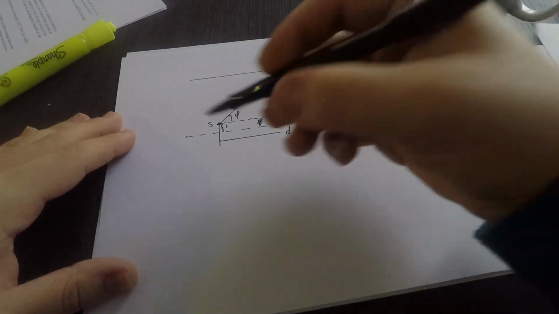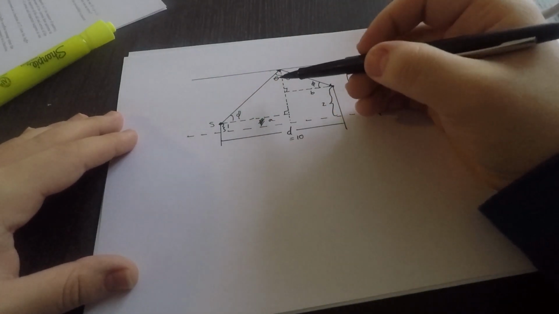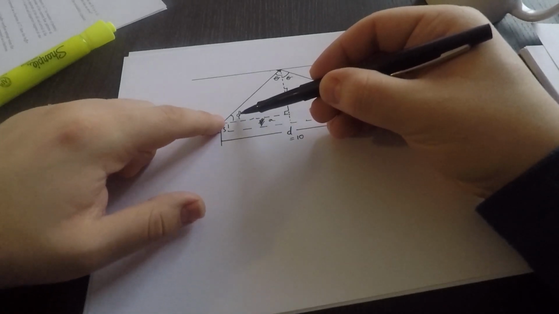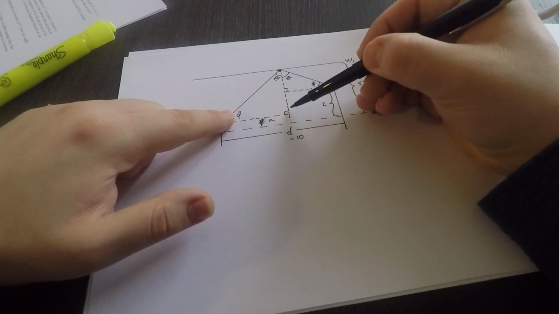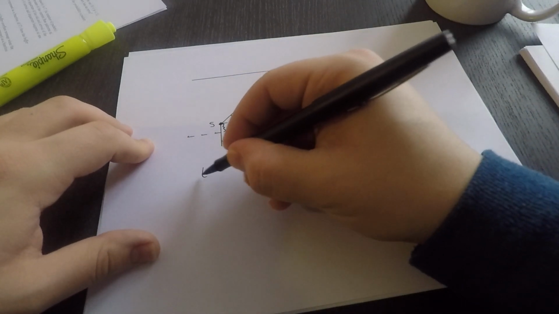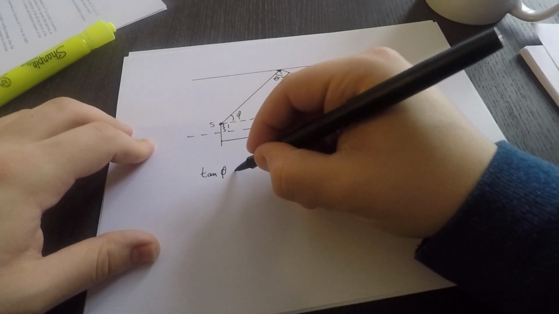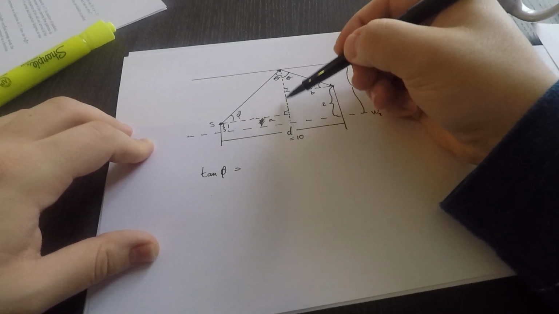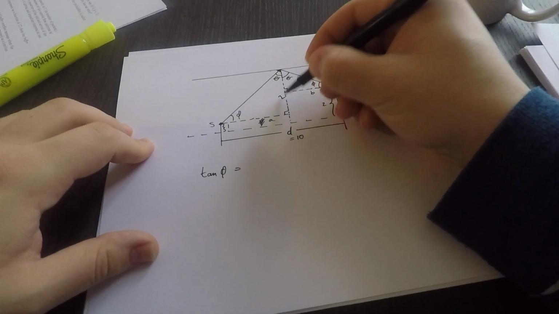So the next thing that we do is we recognize that the tan of phi is this distance here divided by this distance here. So tan phi is equal to this distance, which I haven't named yet, but I'll call this x.